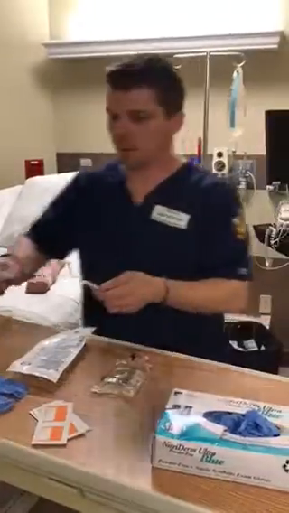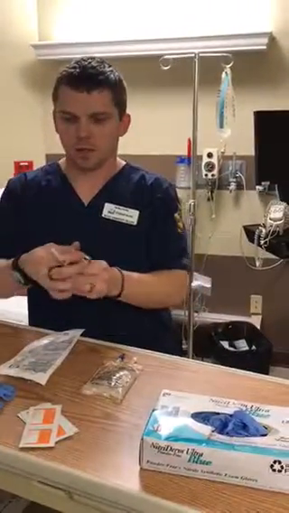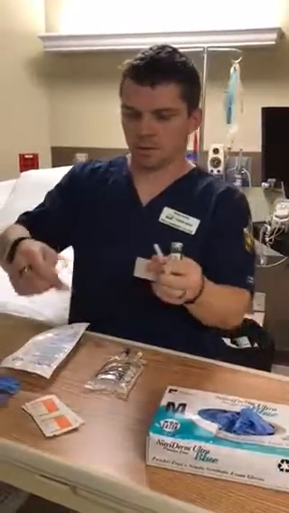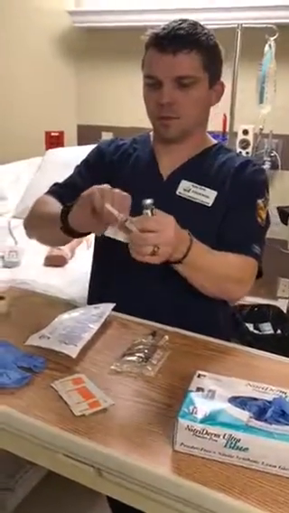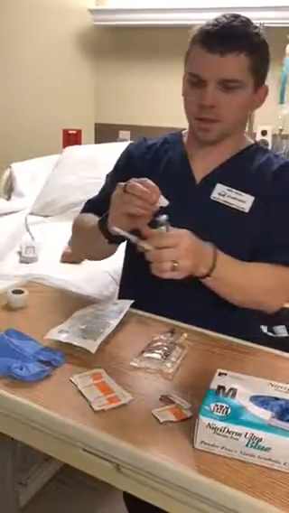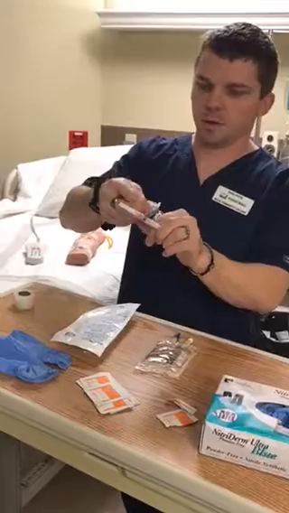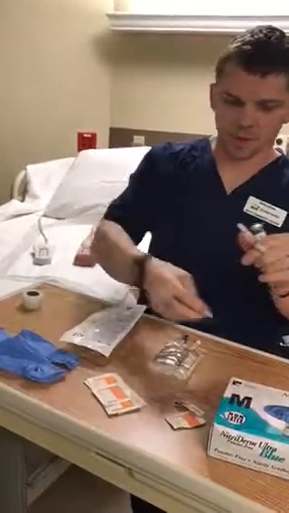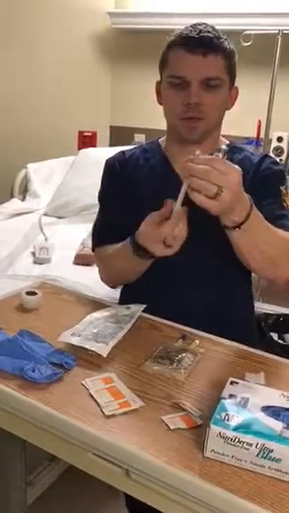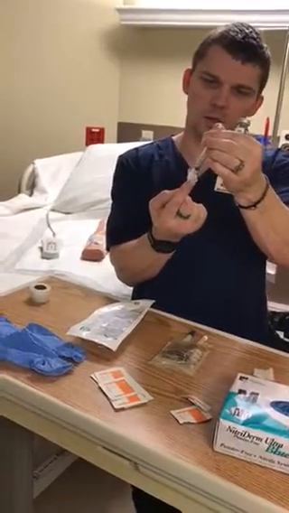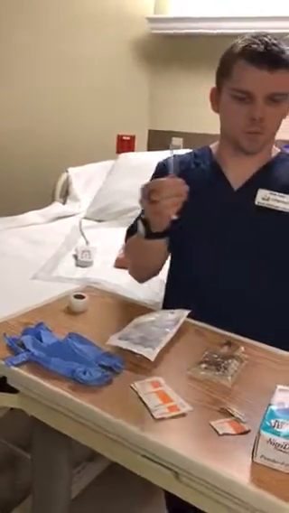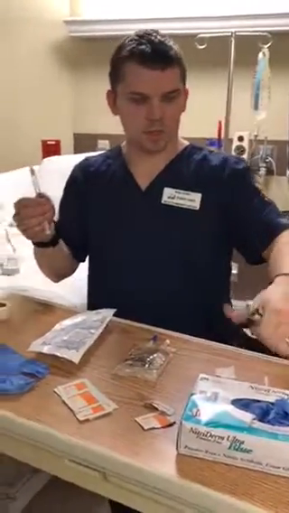I'm going to go ahead and throw the cap over there, and I'm going to open my alcohol swab. Set that there. I'm going to scrub the top here, let it dry. I'm going to set my alcohol swab as a clean location in case I need to set anything down. I'm going to pull up 3 milliliters of air. I'm going to remove the cap and set the cap right there.